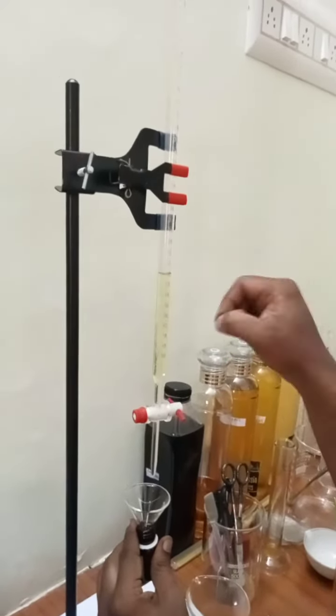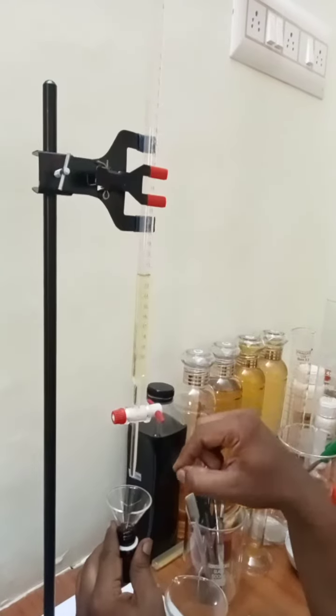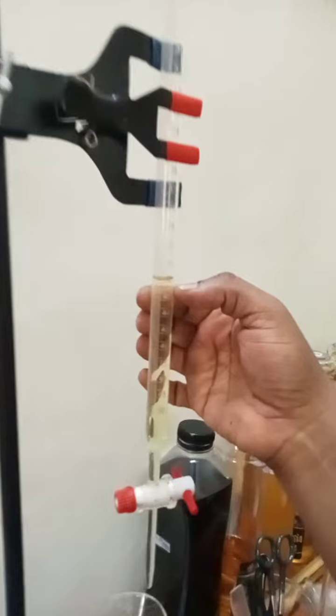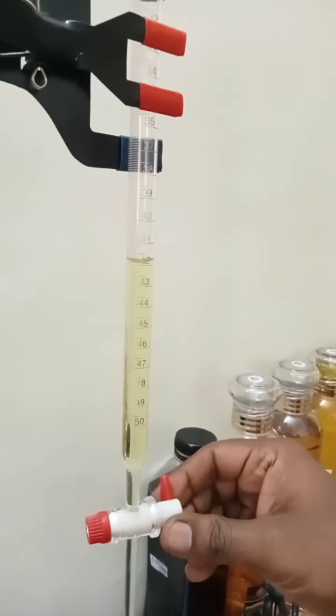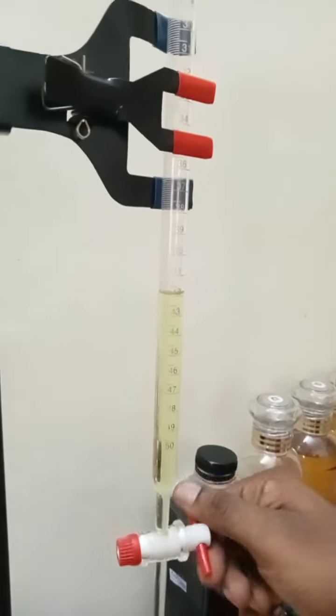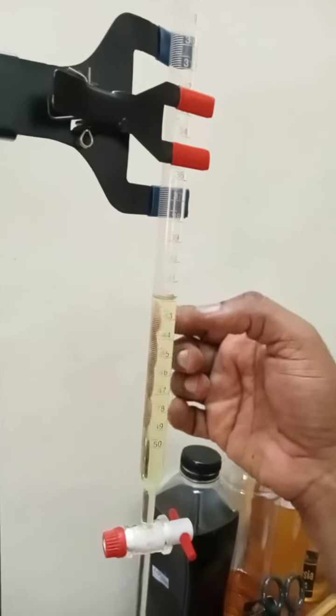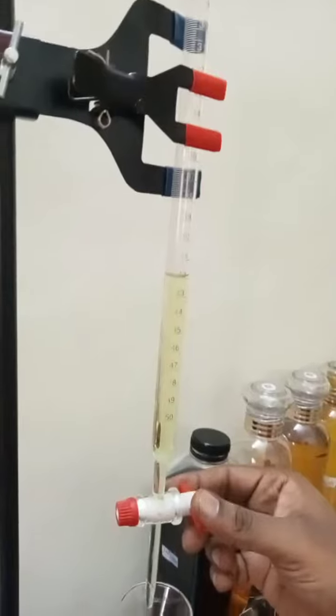See here, we will find out how many drops are equivalent to 1 milliliter. Now you can see the level. Let me drain it out. So now it is at 42. Now let it come to 43, that is equivalent to 1 milliliter. How many drops are equivalent?